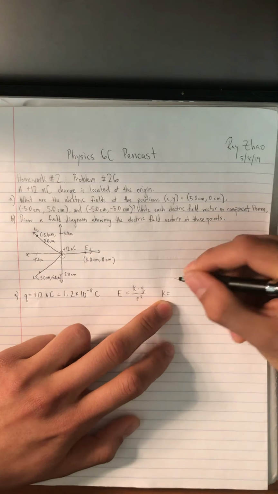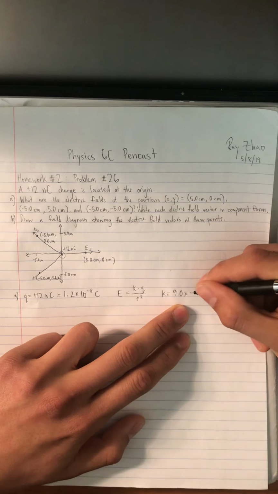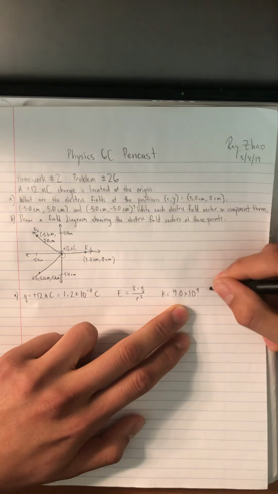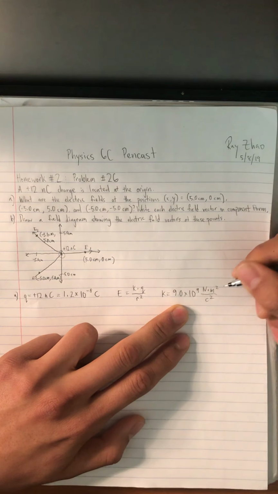Coulomb's constant is equal to 9.0 times 10 to the 9th newtons times meters squared over Coulomb squared.